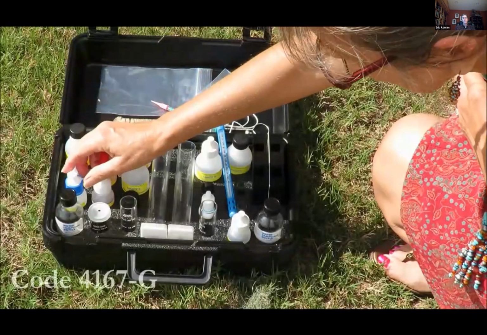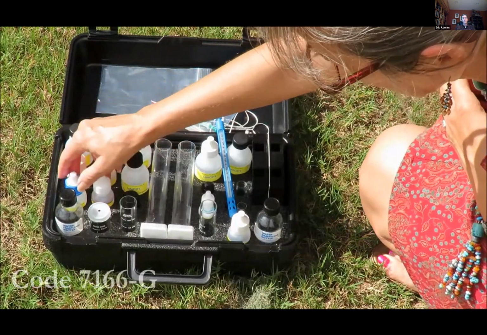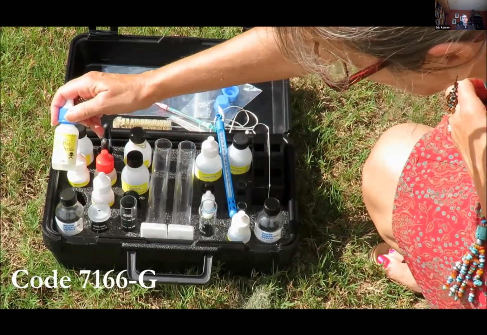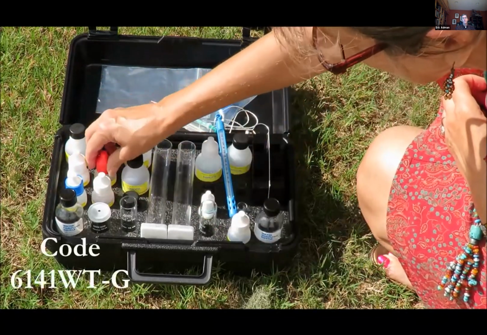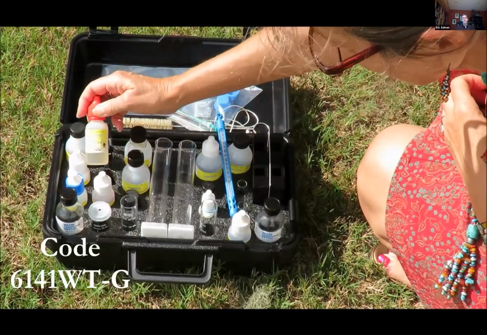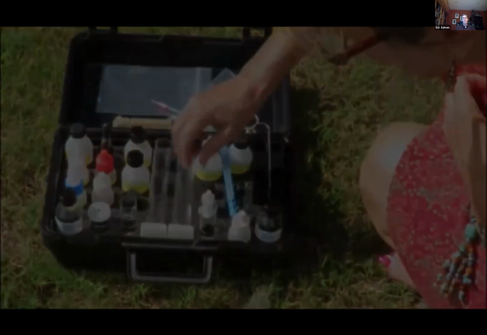For this step you will need manganese sulfate, alkaline potassium iodide azide, and 1:1 sulfuric acid. Each of the following steps should be done for both samples collected in step A, one after the other.